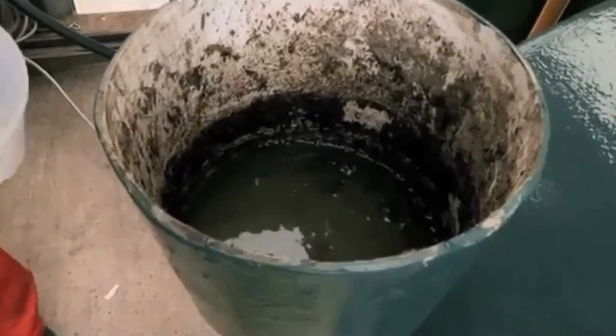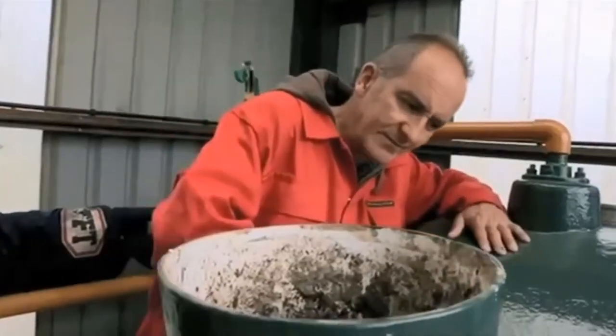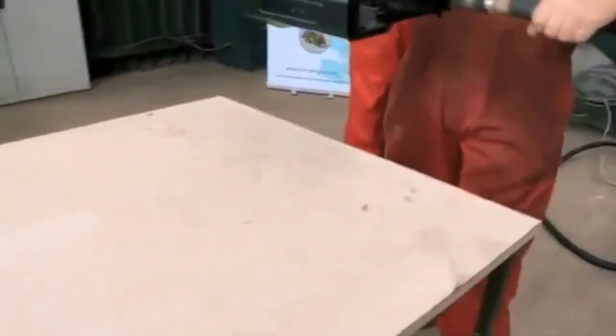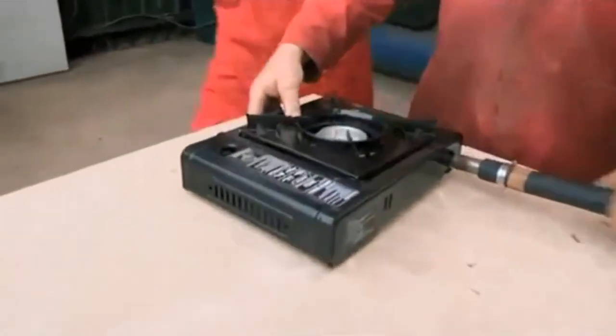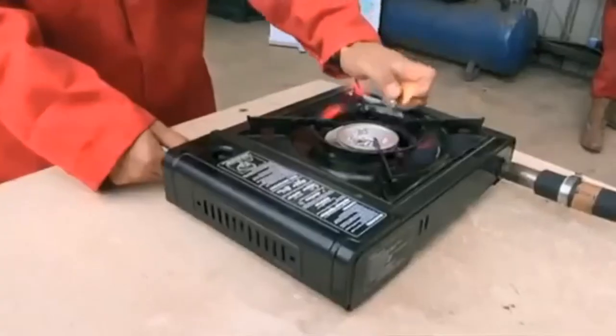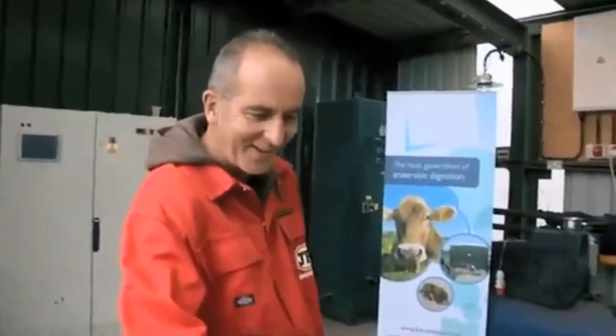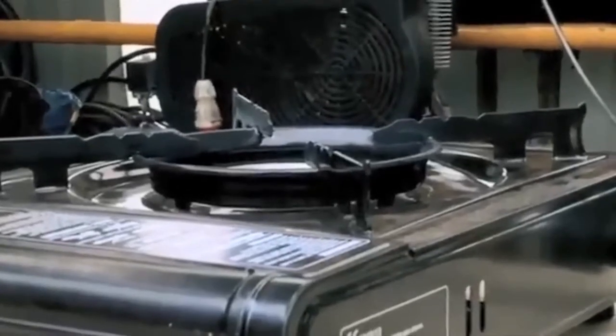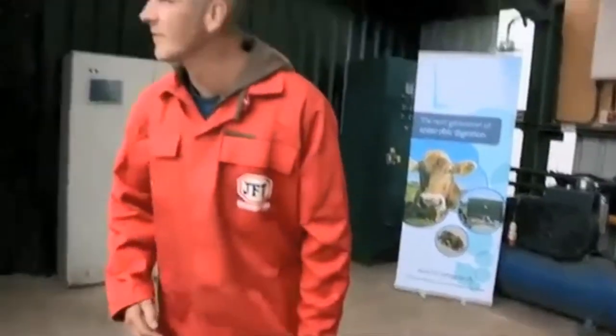That's bubbling. You can hear it. Fart gas. We can boil some water. Make some tea, some dog poo tea. Whoa! Look at that. What a perfect flame.